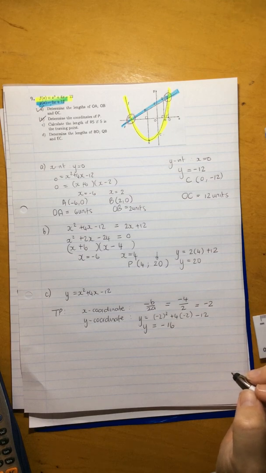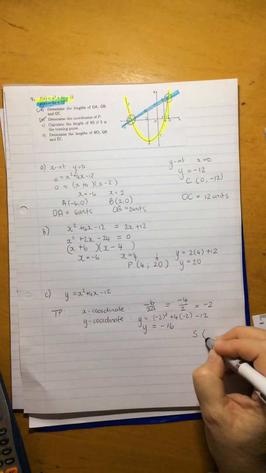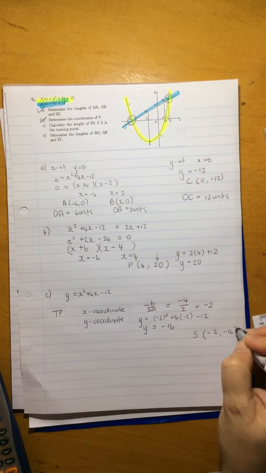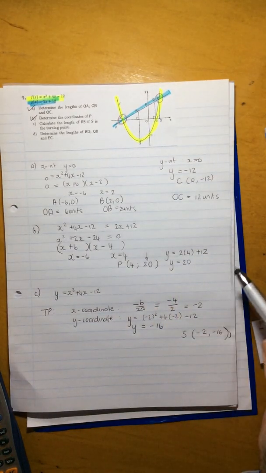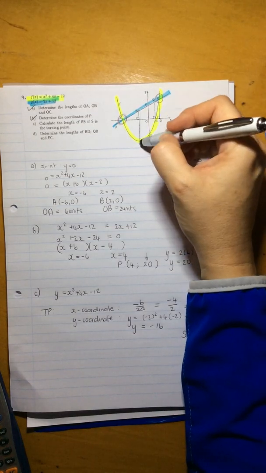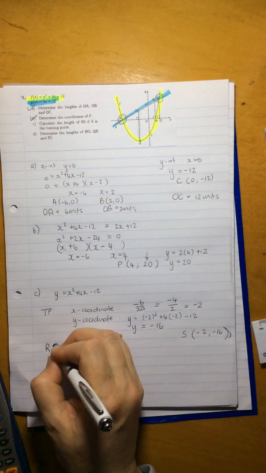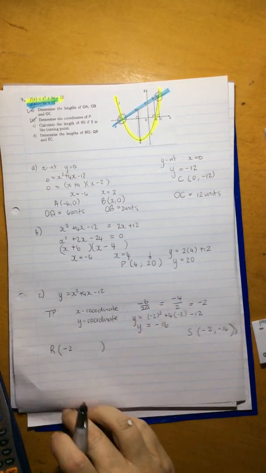So my turning point for S is then going to be negative 2, negative 16. That means that R shares the same x value, okay?